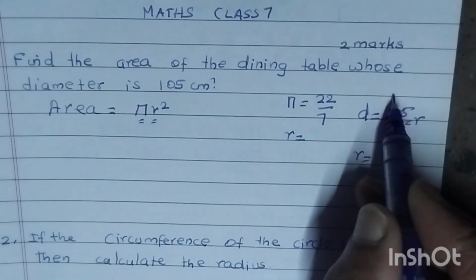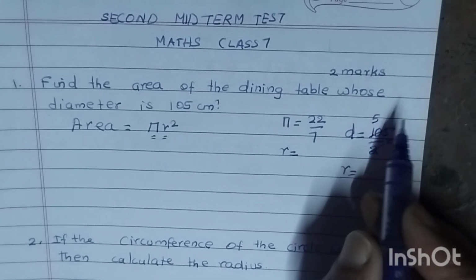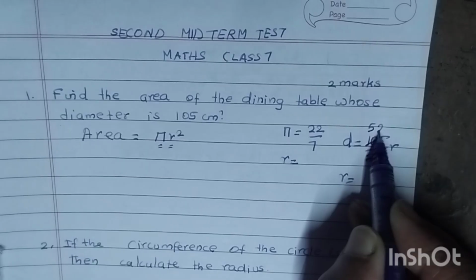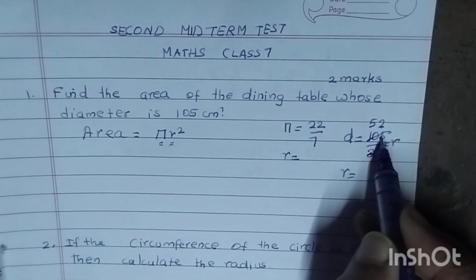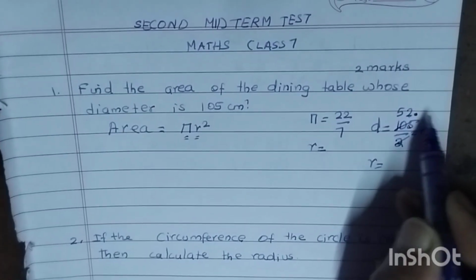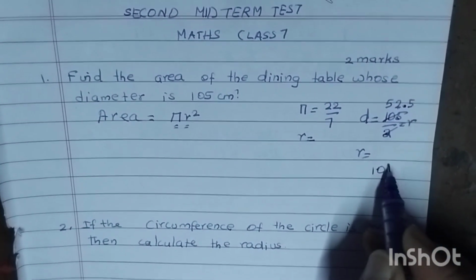So here if you see, it is 5 2s are 10 and you have 5 over here. So 2, how many times will it go in 5? It will go 2 times. That is 2 2s are 4. You have 1 remainder. So you can put it as point. So that becomes 10. So it becomes 5.5. Otherwise, you can do the normal division like this.